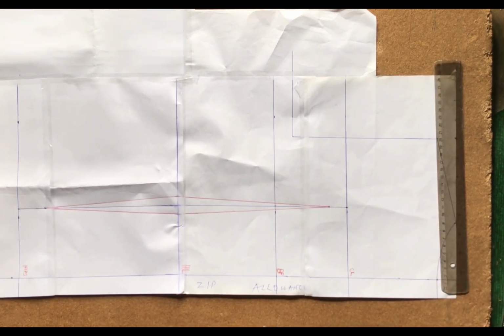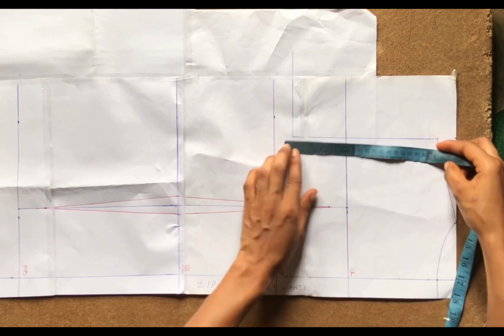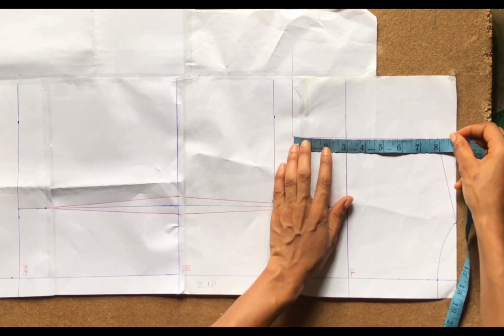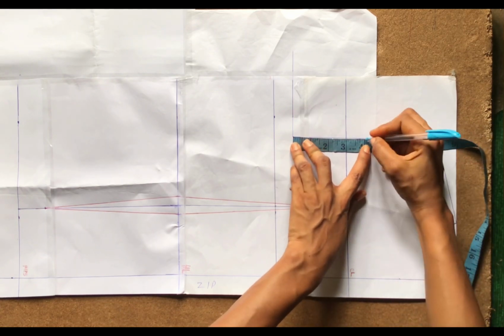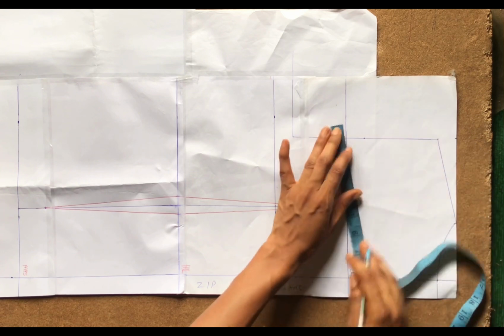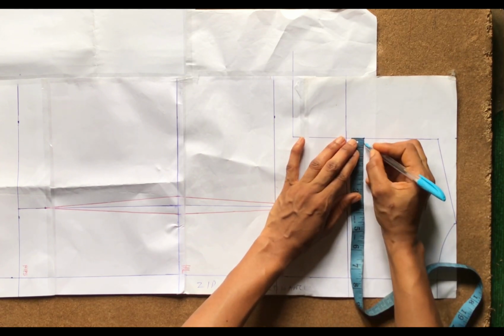Okay, now remember the strap to strap measurement that we have is 10 inches, and that 10 inches divided by 2 is 5 inches. So it's 5 inches that you're going to be placing at the back to get your back neckline as well.